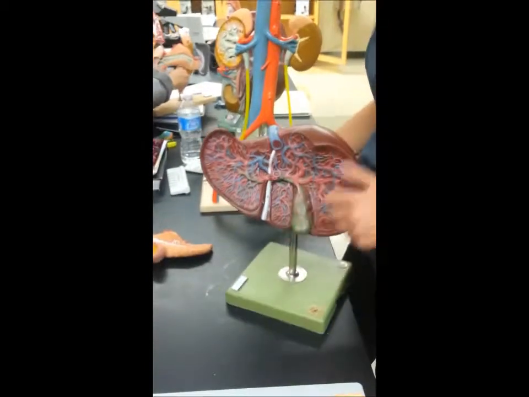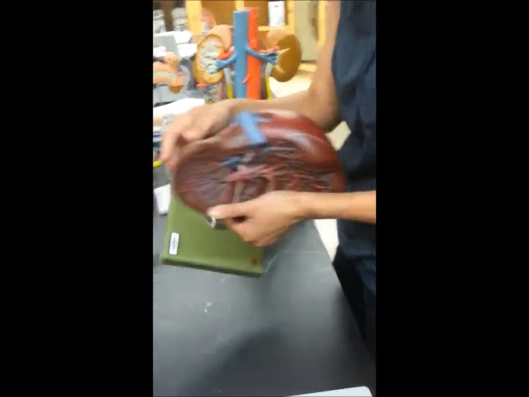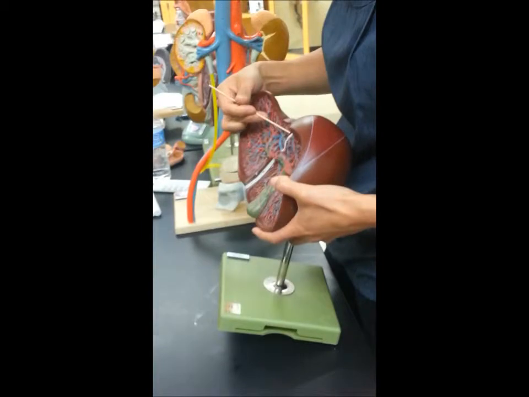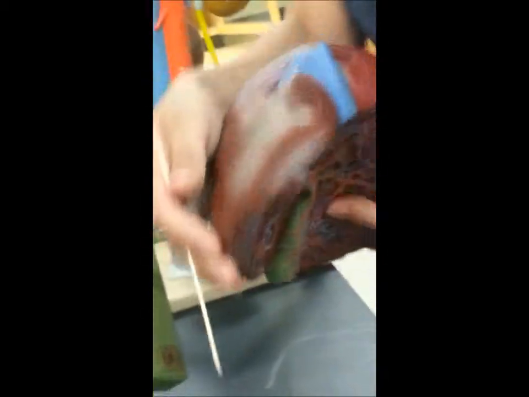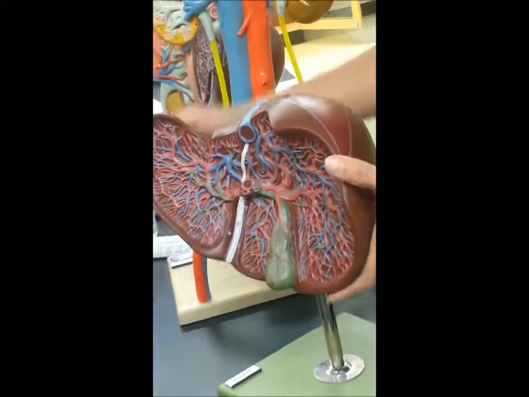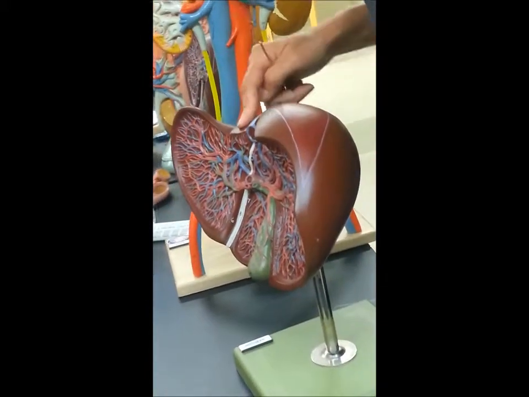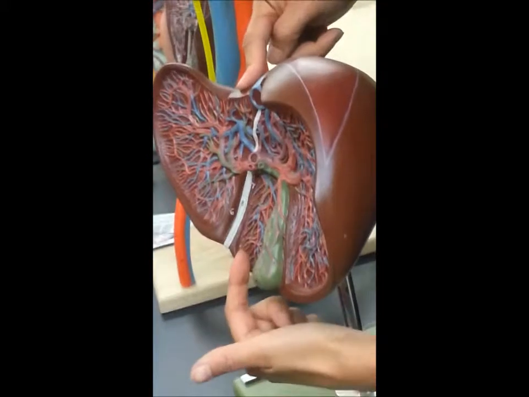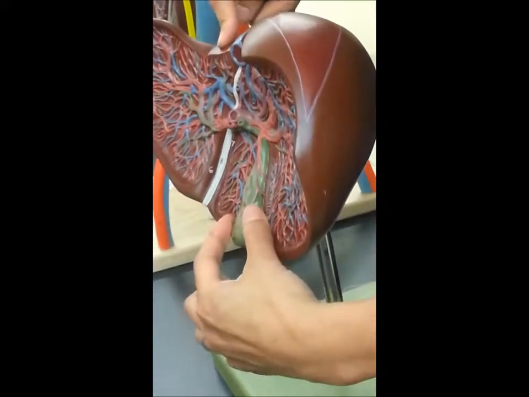So we have two lobes of the liver, the right lobe and left lobe. We have the falciform ligament running between those two lobes. You can see it from the back also. Here's your inferior vena cava. We have the caudate lobe and the quadrate lobe, and then we have the gallbladder here attached.